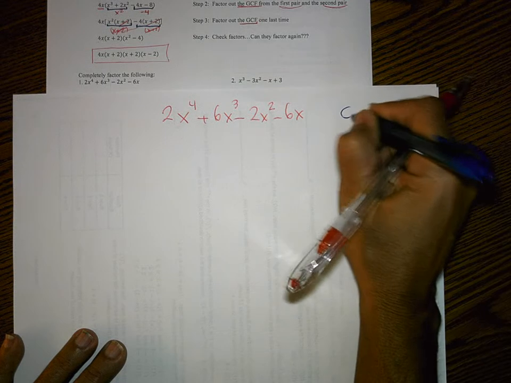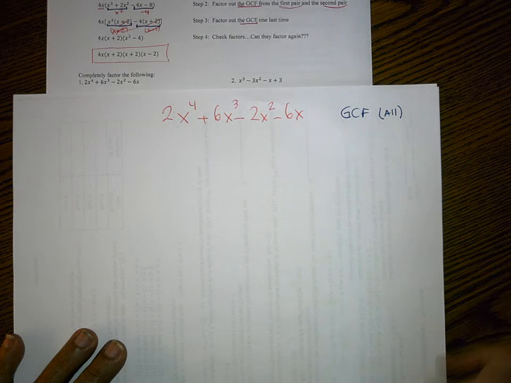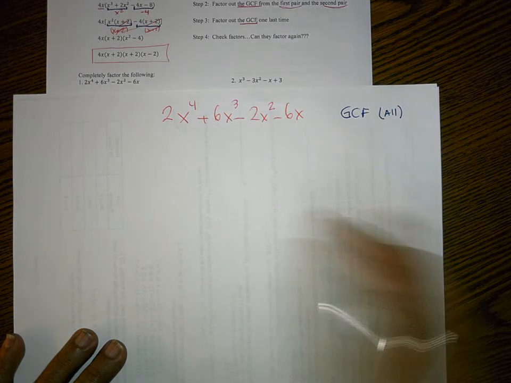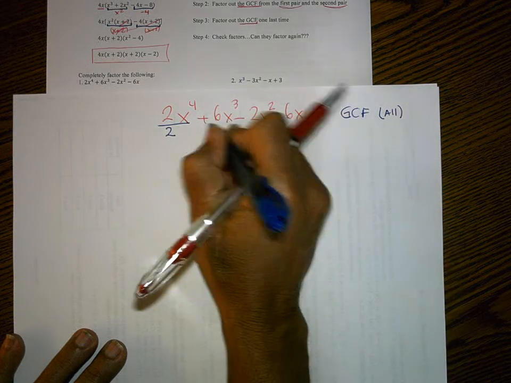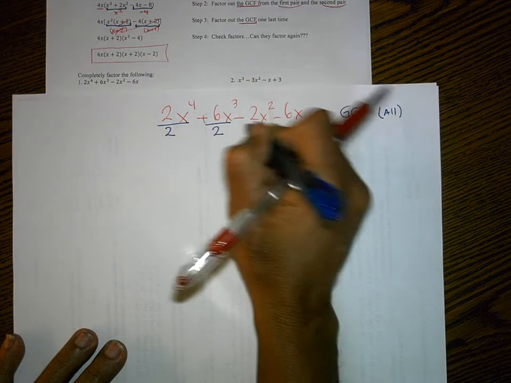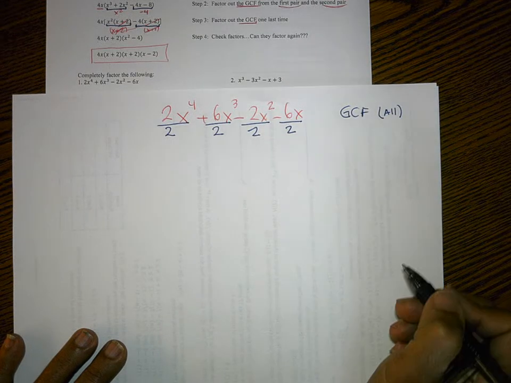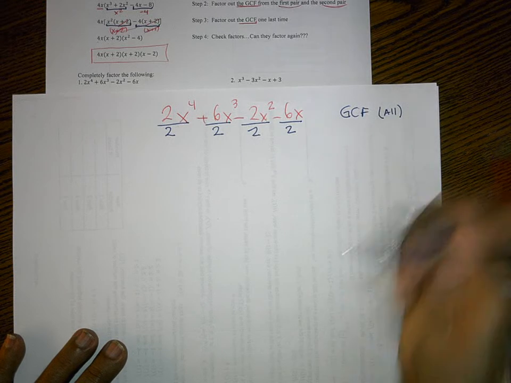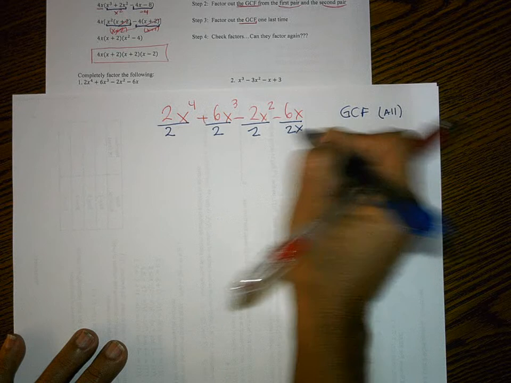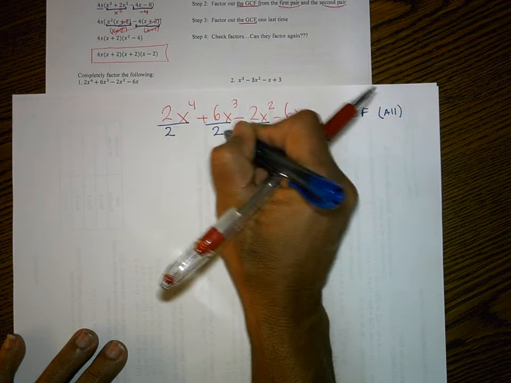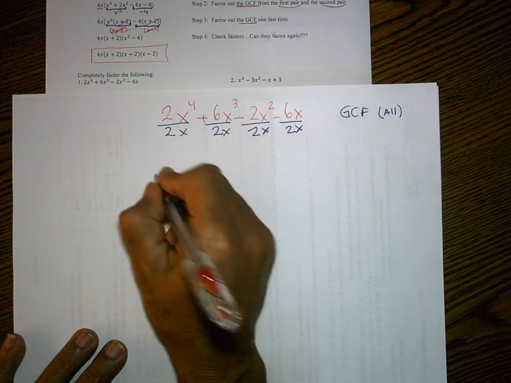All right, so step number 1, I'm going to write it along as I work on it, okay? I'm going to look for a GCF for all 4 terms. I like to look at the numbers first. I can totally divide a 2 by a 2, a 6 is divisible by 2, a negative 2 is divisible by 2, a negative 6 is divisible by 2. Now I look at x values. I can definitely divide an x by an x, and this x squared can be divisible by an x, and so forth. So my GCF is 2x.